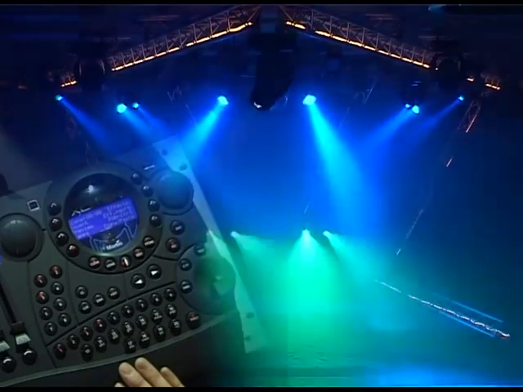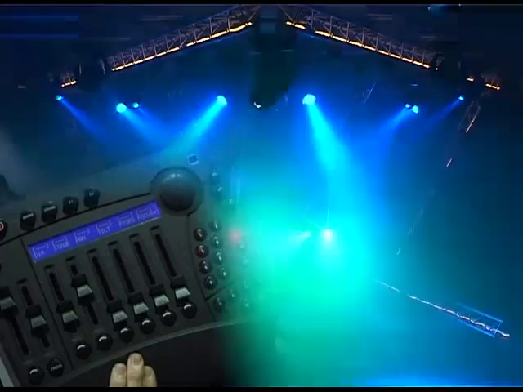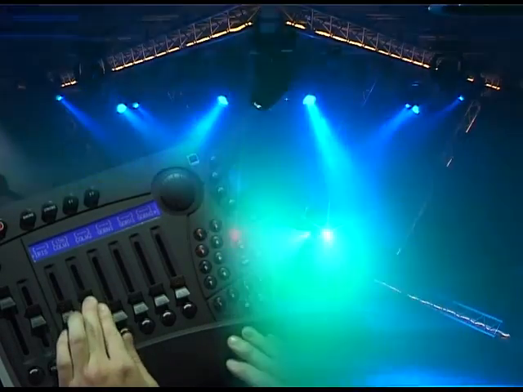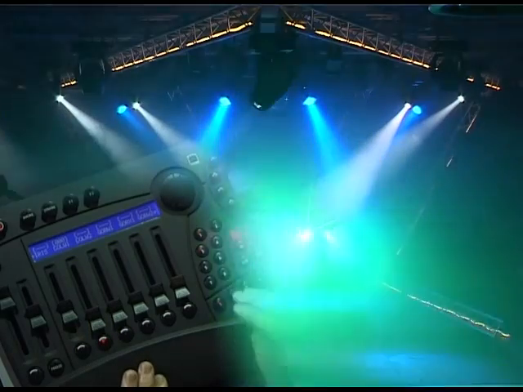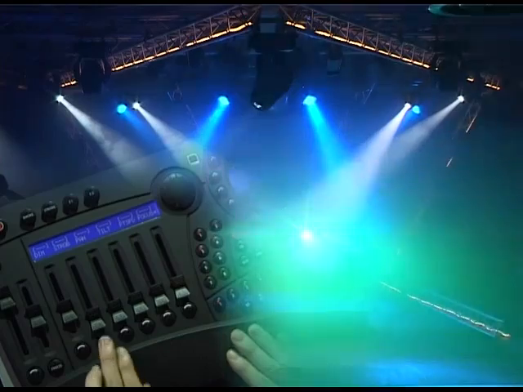We want the Mac 500s to strobe in white, so we have to adjust the color wheel. It's located on page 2 and accessed via the jog wheel. Now we scroll back to channel page 1 and apply some strobe with the shutter.